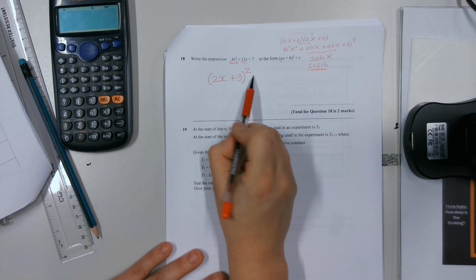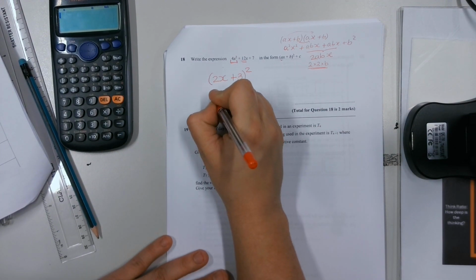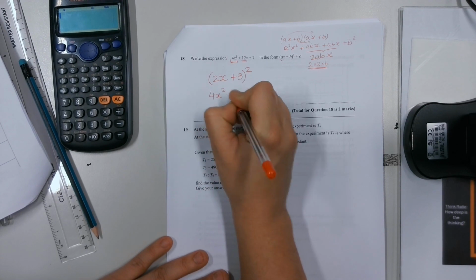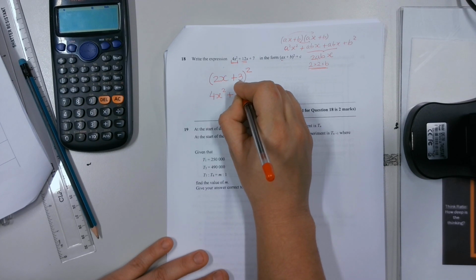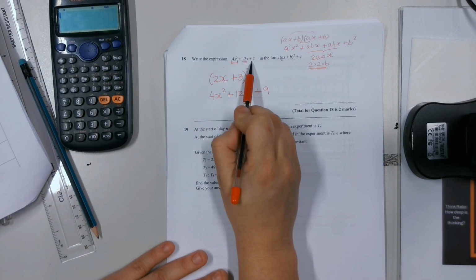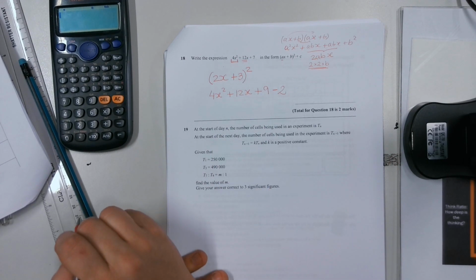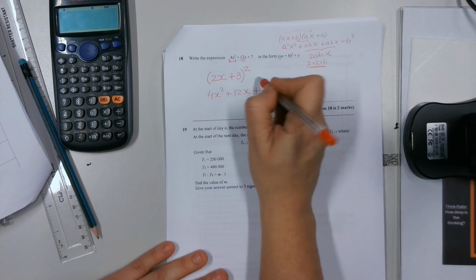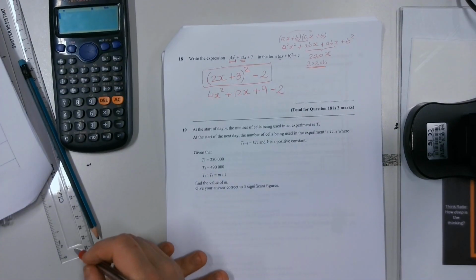So I'm going to write this, and I know that this is actually going to give me, like we said, 4x squared plus 12x plus b squared, which is 9. But I actually want to have this as a 7, so therefore I'm just going to take away 2. So taking away 2 would give me the complete expression.